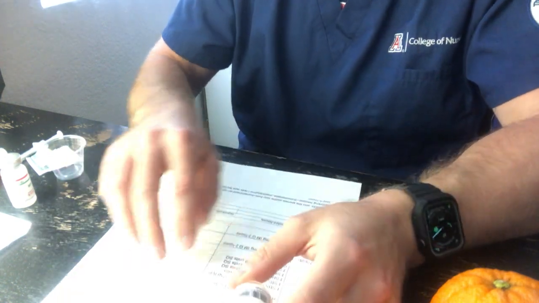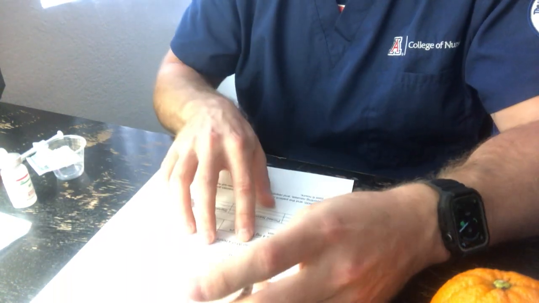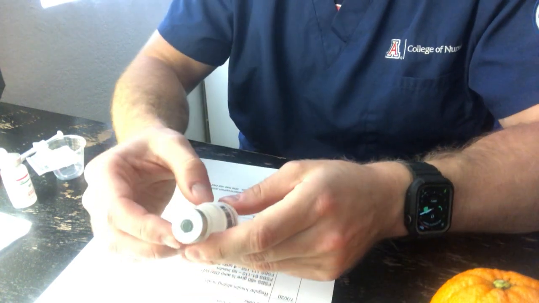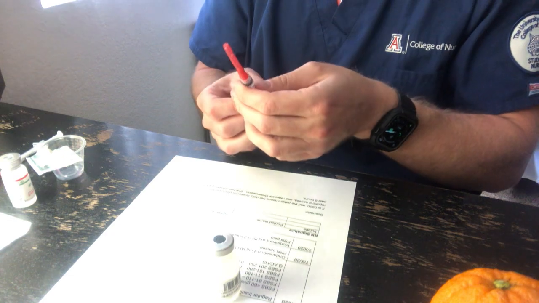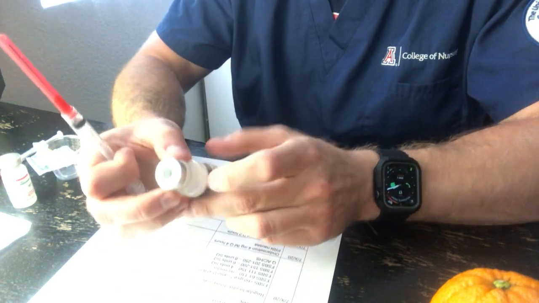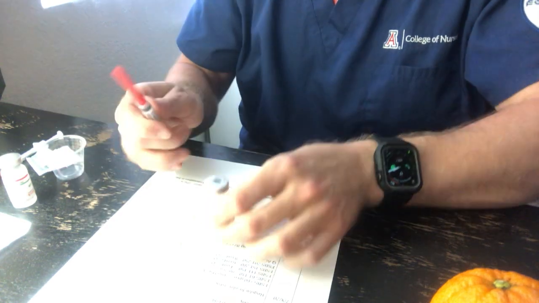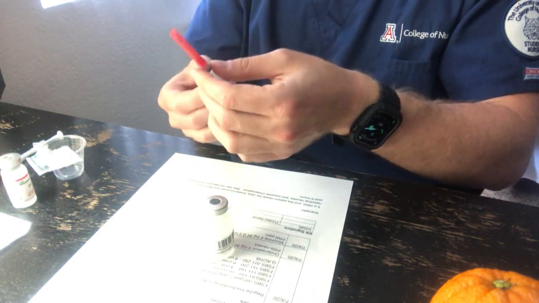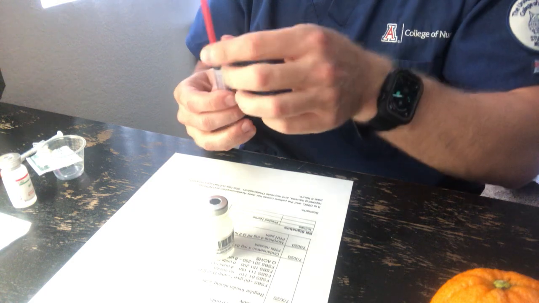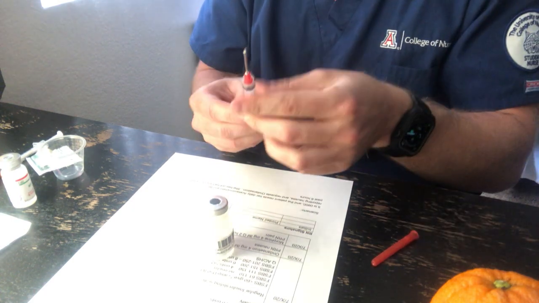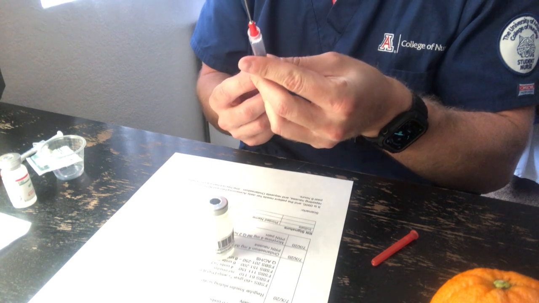I have ondansetron, orders for ondansetron, right medication, dose 4 milligrams. So I need to pull a total of 2 mLs because this is 2 milligrams per ml, and I need 4 milligrams, so I need 2 mLs. So I have a blunt fill needle on a 3 ml syringe. So I need 2 mLs total.